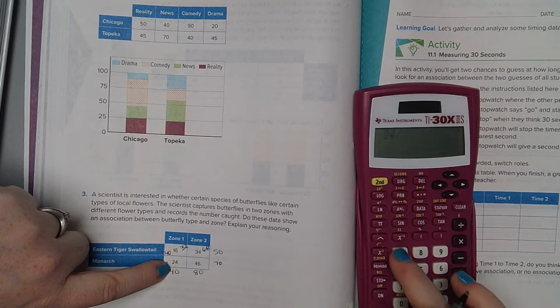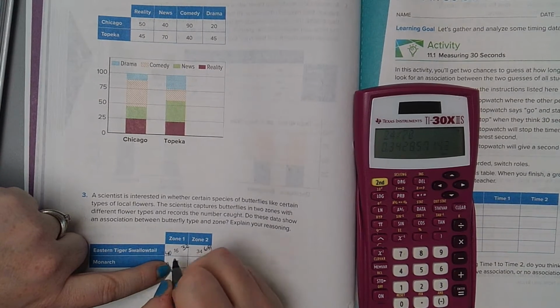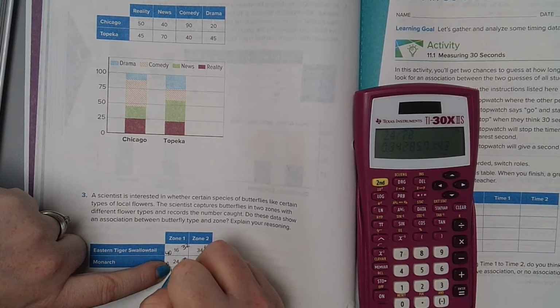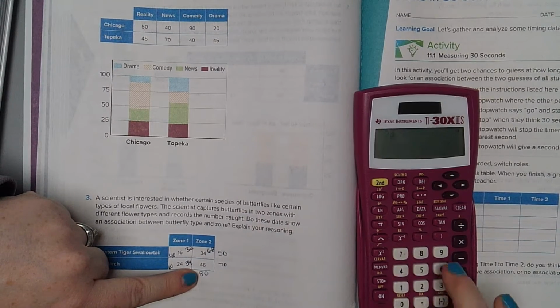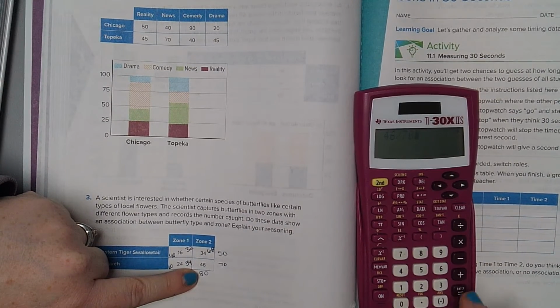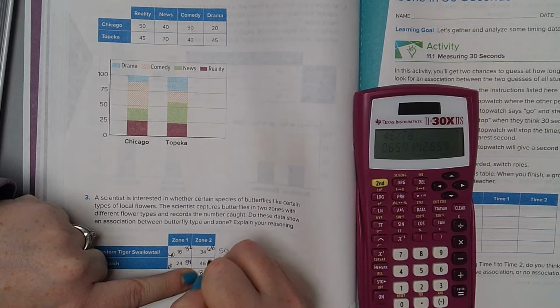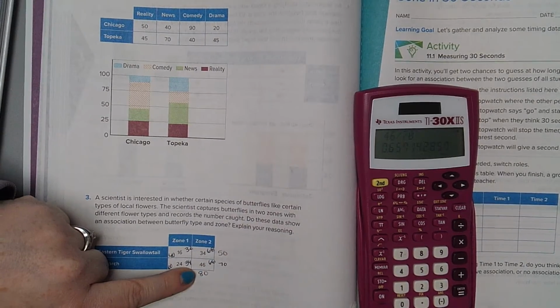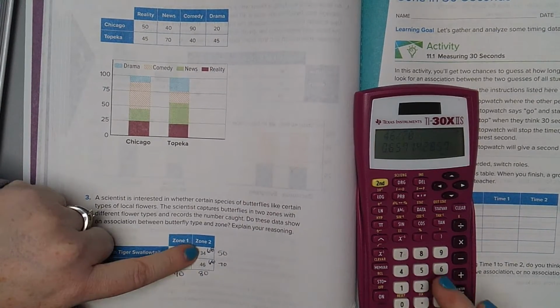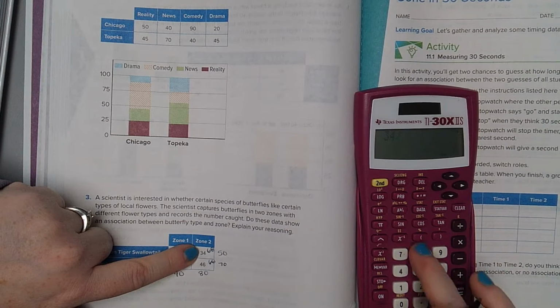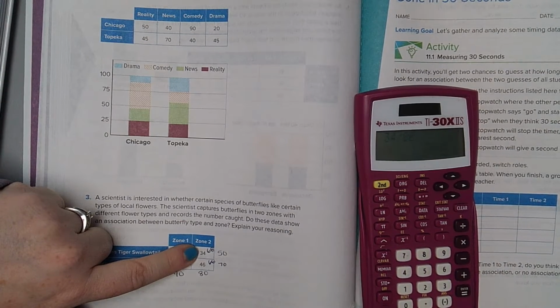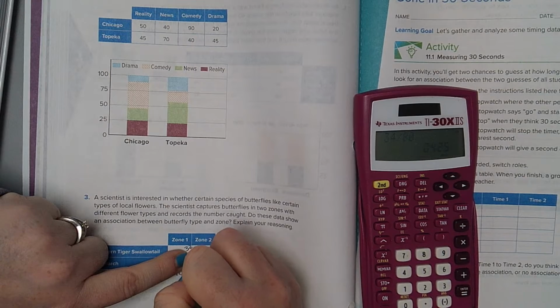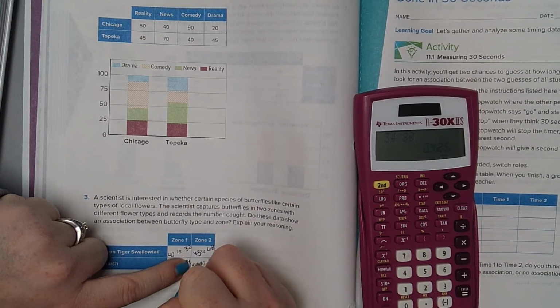Right now, I'm just finding all the percentages to see if maybe there's something. So this is 34, 46, 70, 66. 34 out of 80 gives us 43%, so 57%.